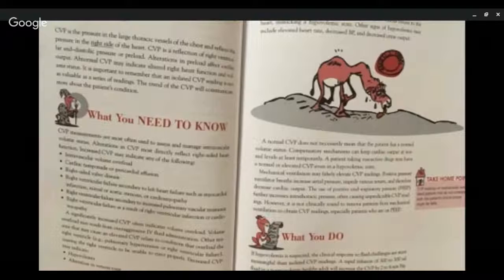Other reasons that may cause an elevated CVP relate to conditions that overload the right ventricle, for example, pulmonary hypertension or right ventricular failure. These conditions cause the right ventricle to be unable to eject properly, which is what elevates CVP.